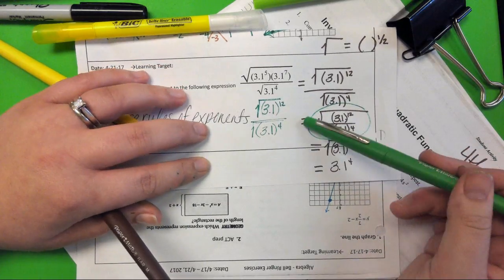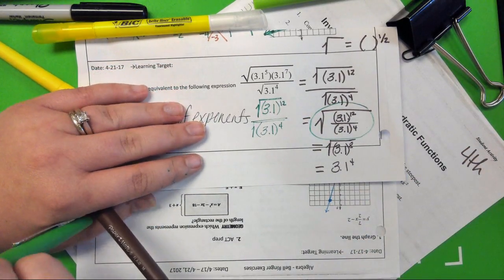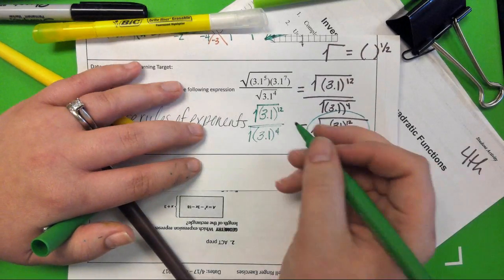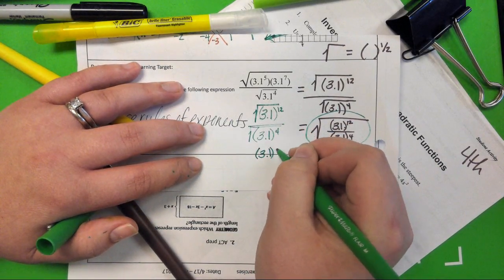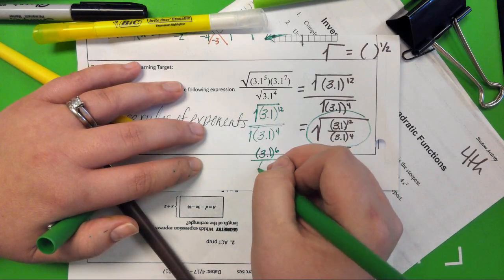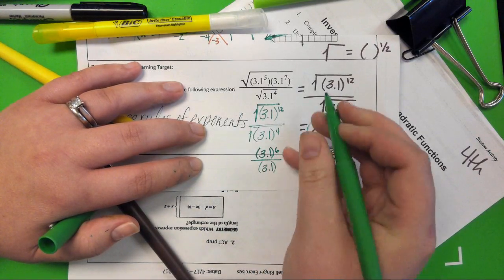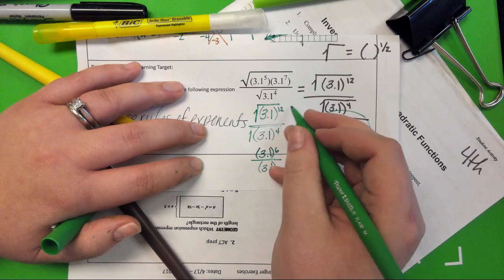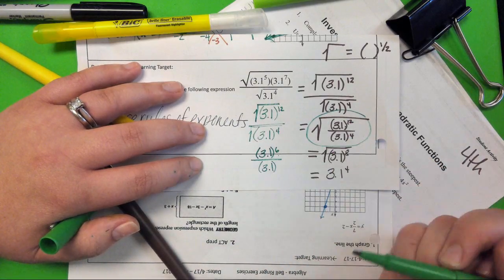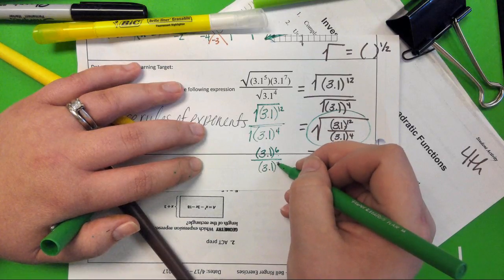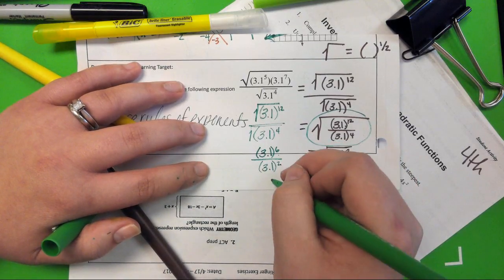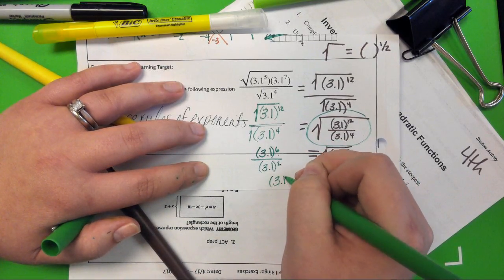Do you have to do that step? No. Most people last period instead did, what's 12 divided by 2? 6. What's 4 divided by 2? 2. So they did this. They simplified the square root of 3.1 raised to the 12th. They got 3.1 raised to the 6th. They simplified the square root of 3.1 raised to the 4th. They got 3.1 raised to the 2. Then they subtracted, and they still ended up at 3.1 raised to the 4.